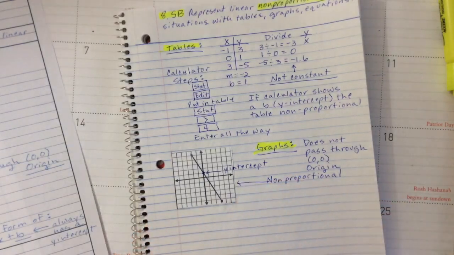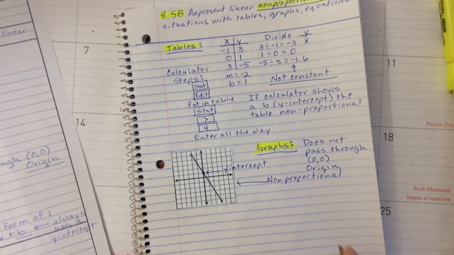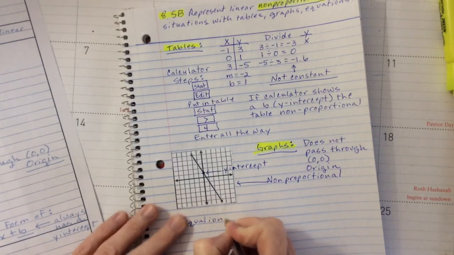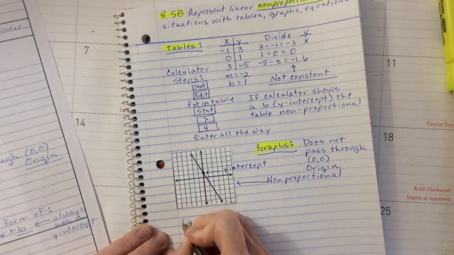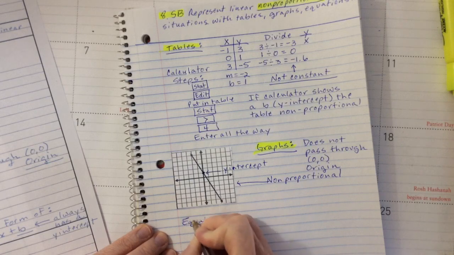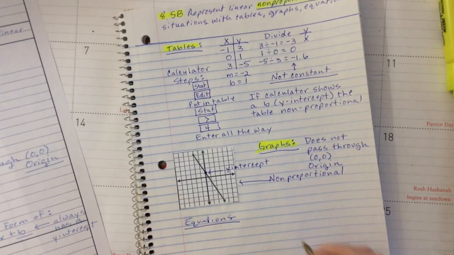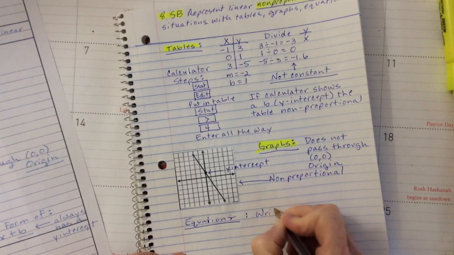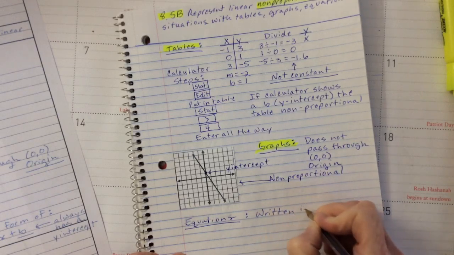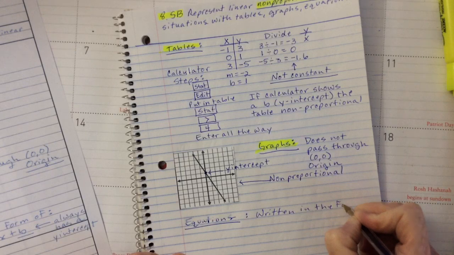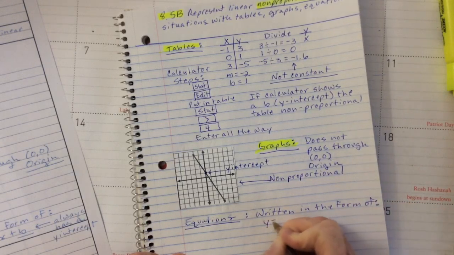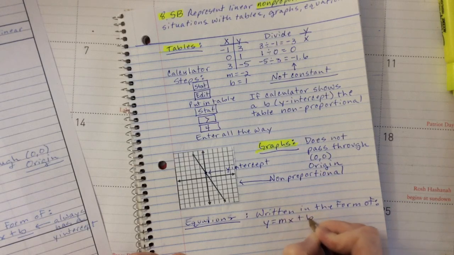Okay. And the last one is an equation. And they are written in the form of y equals mx plus b.